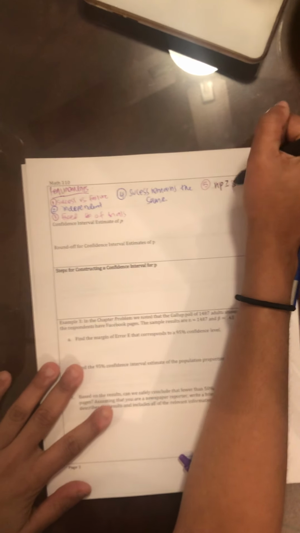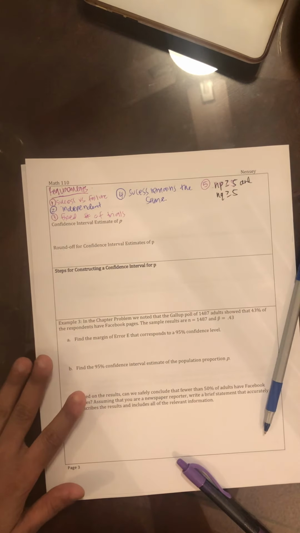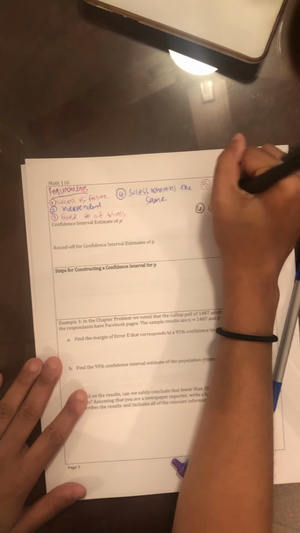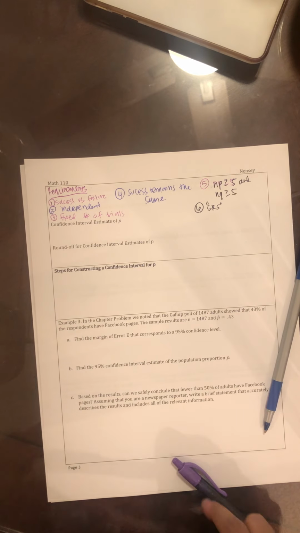NP is greater or equal to 5, and NQ is greater or equal to 5. And then the 6th one is going to be SRS, or simple random sample. Okay, so that's essentially it. So those are your requirements.